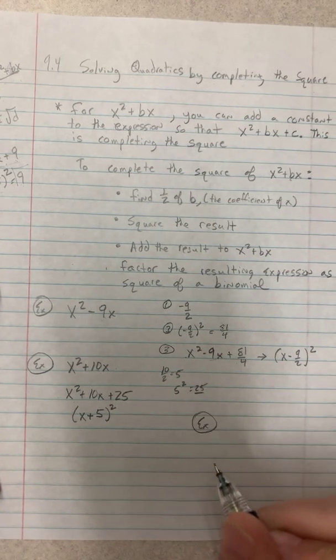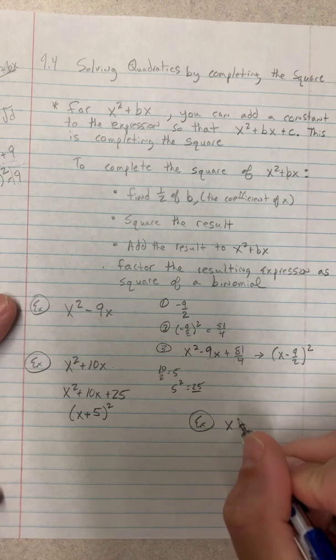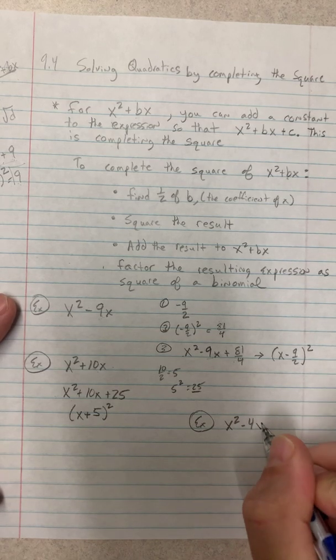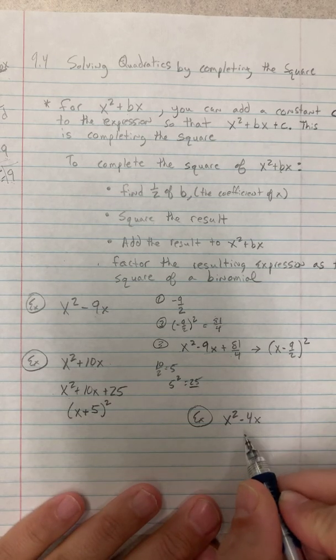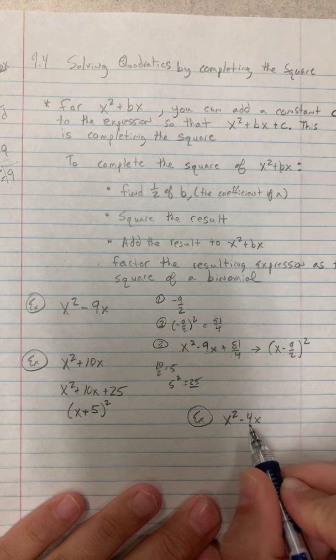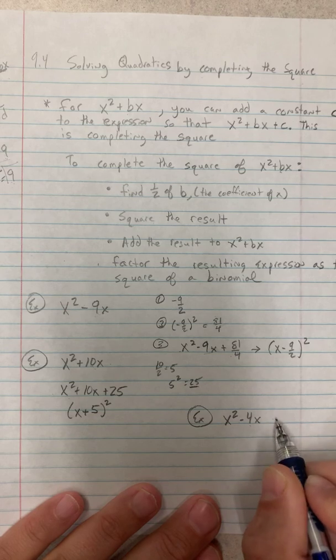Try one of these on your own. Let's do x squared minus 4x. Okay, I would take half of my b term and square it. Half of 4 is 2, negative 2, but of course it's not going to matter because I'm always squaring this last term. It's always going to be positive.